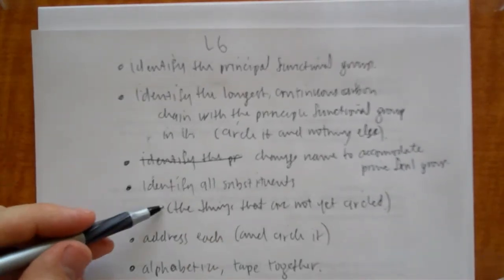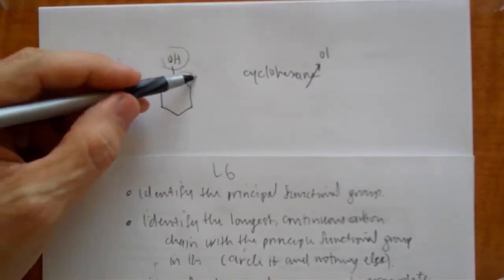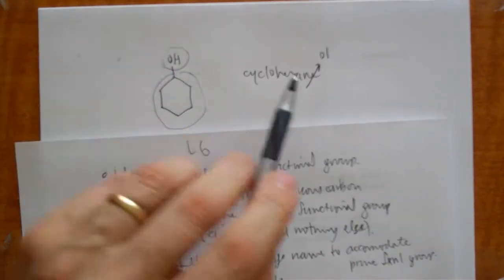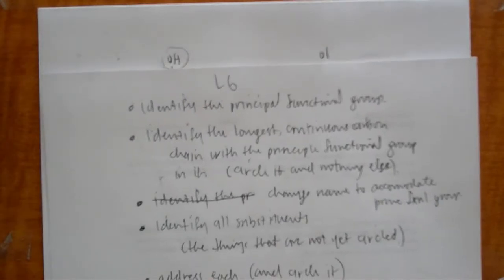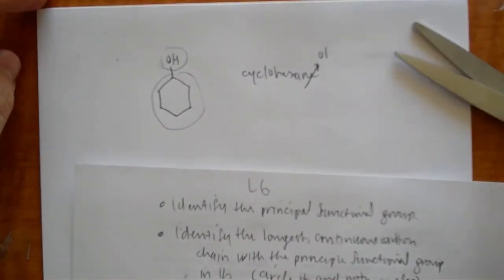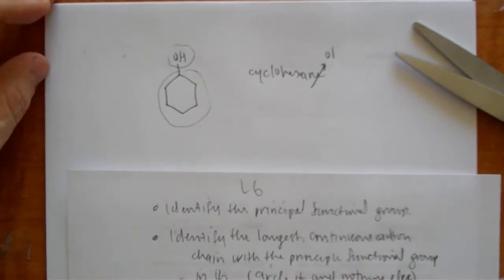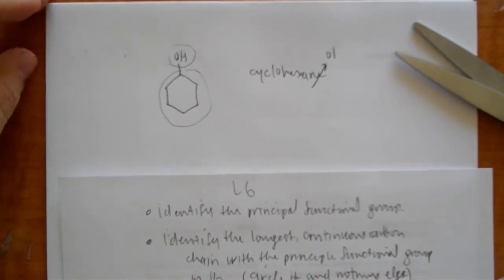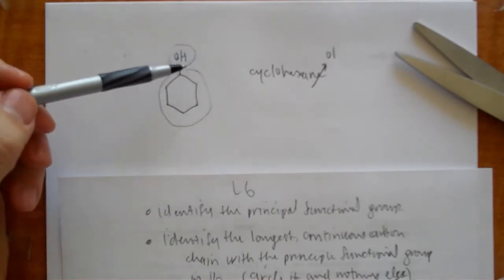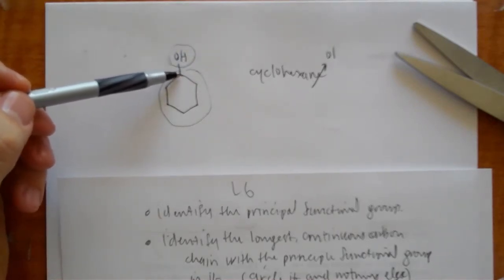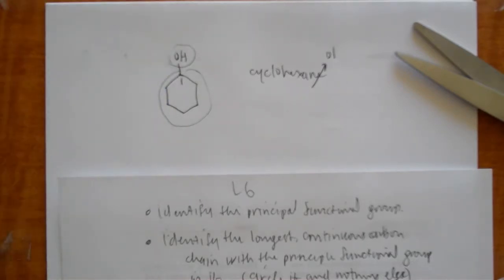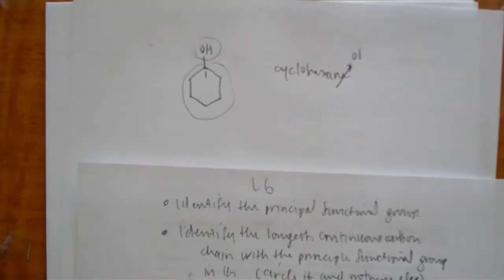We identify all substituents. Hydroxy, there's my cyclohexane. Hydroxy is the only substituent. We've already accounted for that, and so we don't have to alphabetize or tape together. We can save our scissor work for later. I do want to point out that there's a note in the margin of your text that says you don't say where it is if it's a cyclo, because we're going to automatically say that's carbon number 1. So this is simply cyclohexanol.